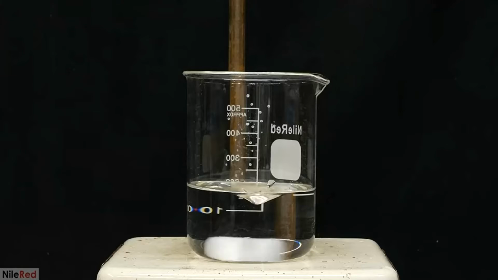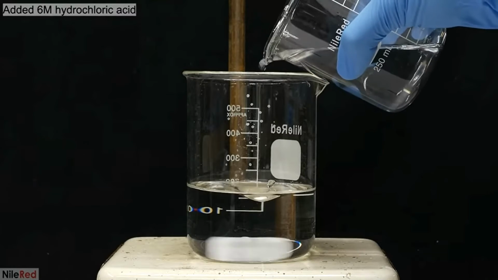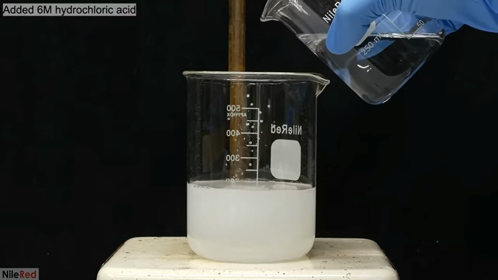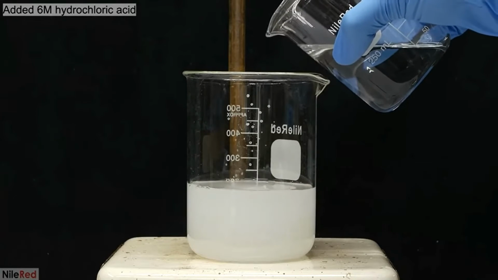So now that I've cleaned things up a little bit, it's time to regenerate the adipic acid. I add 6 molar hydrochloric acid, while it's spinning, until I get to a pH of around 1.